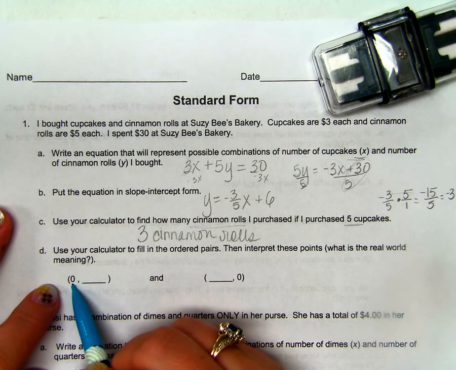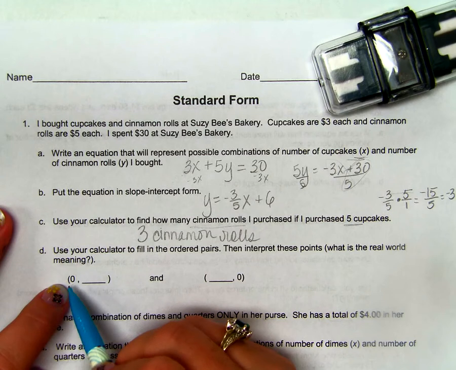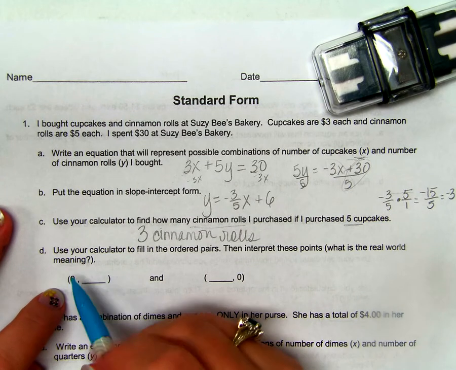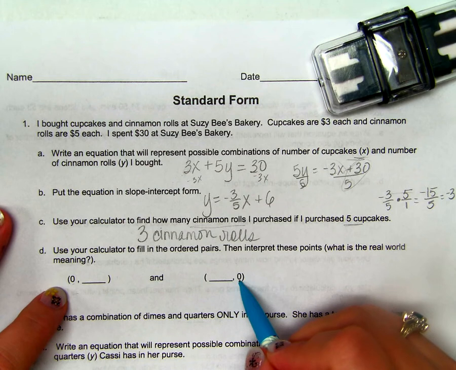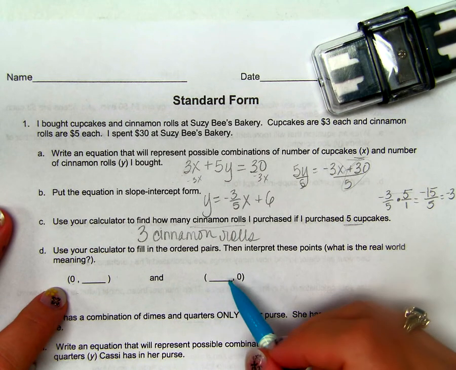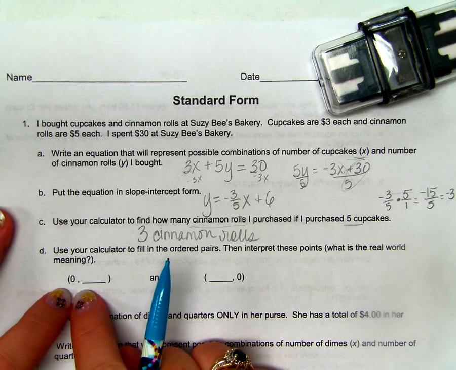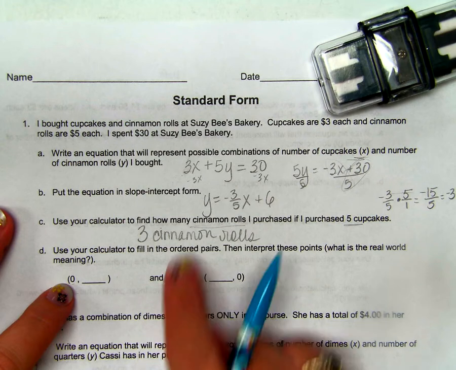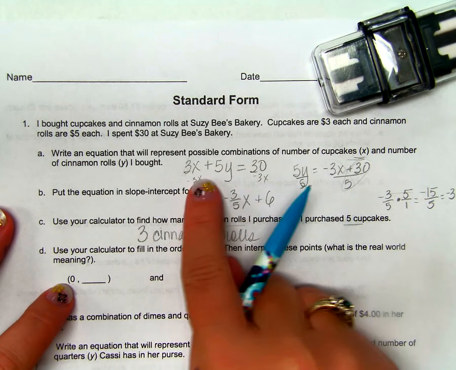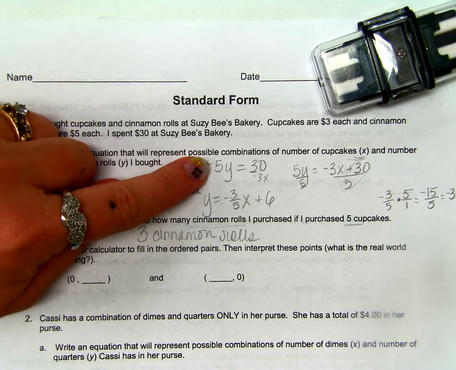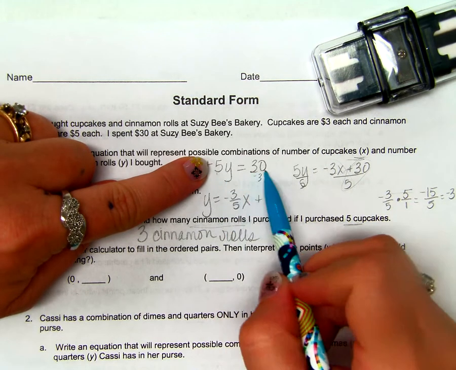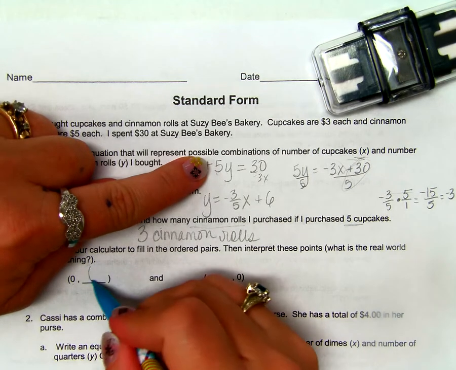If this is a 0, what is this actually? If x is a 0, this is really a y-intercept, right? And if the y is a 0, what is this really? An x-intercept, okay? So if x is 0, and I go back up to my standard form of my equation, and x is 0, isn't it like it's not even there? Because 3 times 0 is just 0, correct? So 5 times what number equals 30? Oh my gosh. Done.